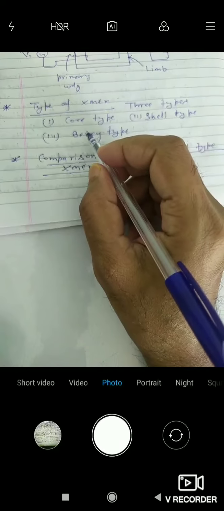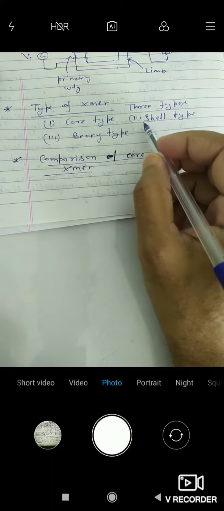There are three types, which are core type transformer, shell type transformer, and berry type transformer. Preferred transformers are core and shell type transformer, and in the syllabus we have a comparison, which is asked frequently for 5 marks or 6 marks. Comparison between core and shell type. So let us see the comparison.